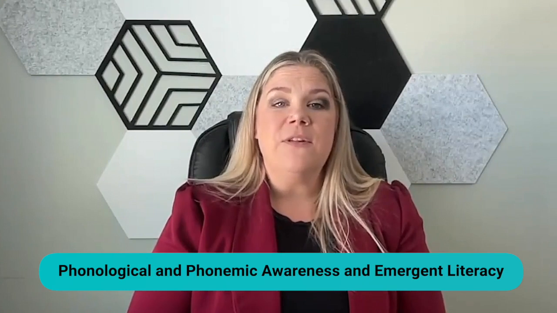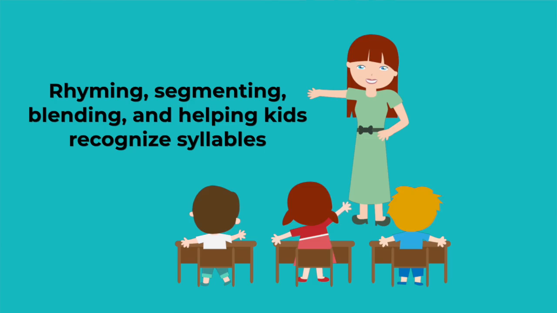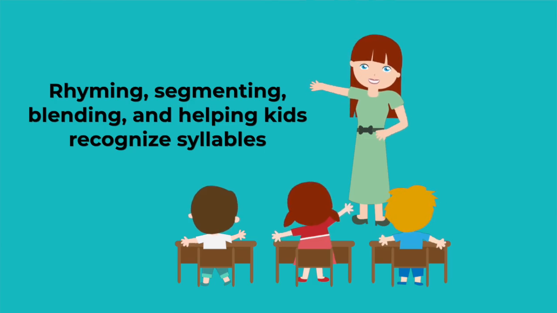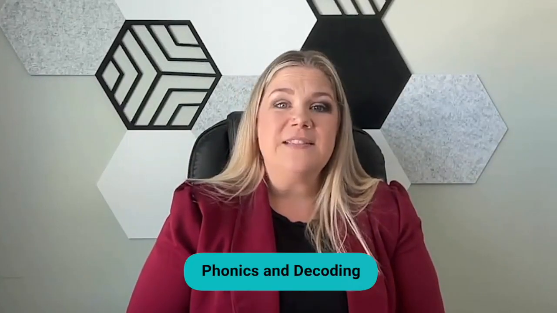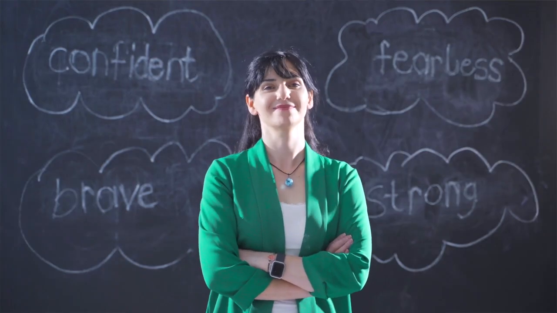Now let's focus on what you'll actually be tested on. The exam breaks down into 5 big literacy areas, starting with phonological and phonemic awareness, as well as emergent literacy. You will need to understand strategies like rhyming, segmenting, blending, and helping kids recognize syllables. You should expect questions about oral language development and assessing early reading skills. Next up, we have phonics and decoding. This is about teaching phoneme and grapheme correspondence, phonics patterns, syllable types, and using morphology, like roots, prefixes, suffixes, to decode larger words. You'll also need to know how to help students with irregularly spelled words.